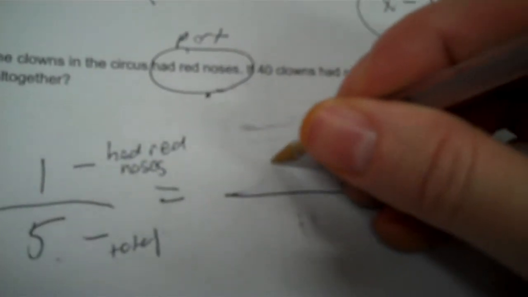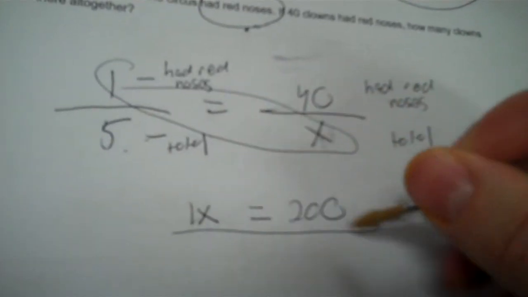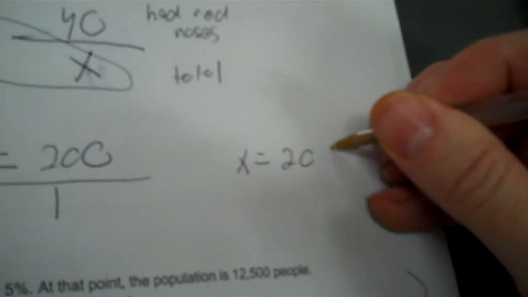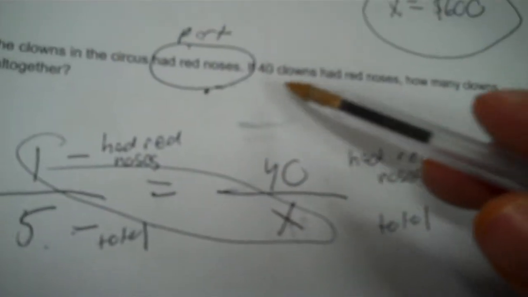Now, the 40 clowns, does that have to do with red noses? Yeah, it says so. 40, they had red noses. So 40 goes here, and then X goes here, because I need to find how many clowns there are altogether. Altogether means the total. 1 times x is 1x. 5 times 40 is 200, and we'll just divide by the 1, which is still 200. These are clowns. Whatever 40's label is, the other one will have the same label. 200 clowns altogether.